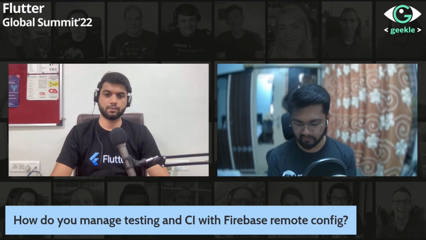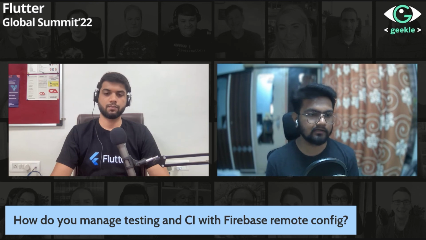For testing as well, you can mock Remote Config using Mockito and check the value. That is one option. The second option is, it's just a variable, right? You are just updating a variable, so you can also test it locally without using Remote Config.